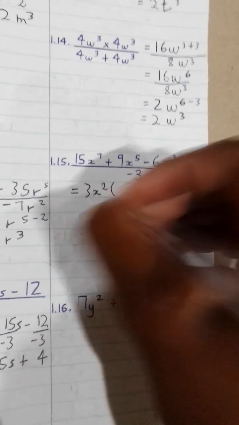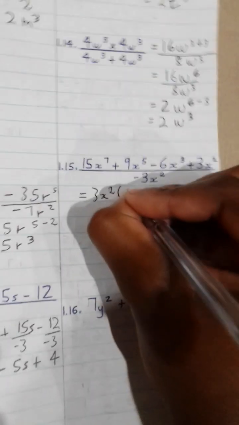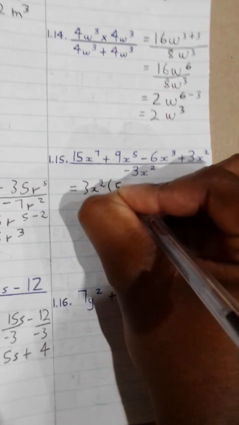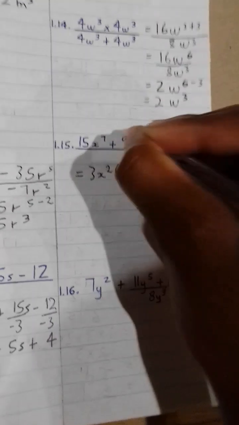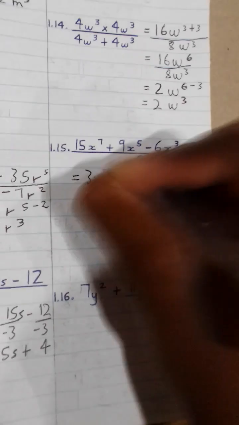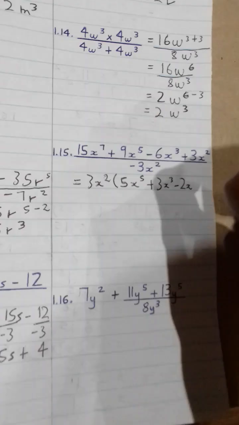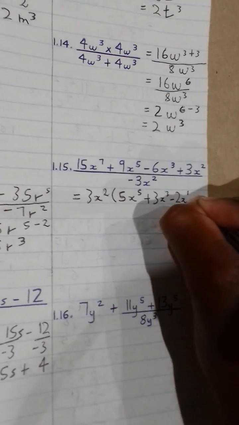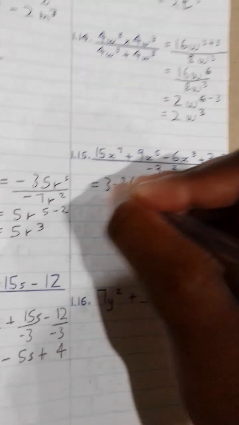15 divided by 3, 5. x, 7 minus 2, 5, plus 9 divided by 3 is 3. x, 5 minus 2 is 3, minus 6 divided by 3 is 2. x, 3 minus 2 is 1, plus 3 divided by 3 is 1. x squared divided by x squared is 1. 1 times 1 is 1.